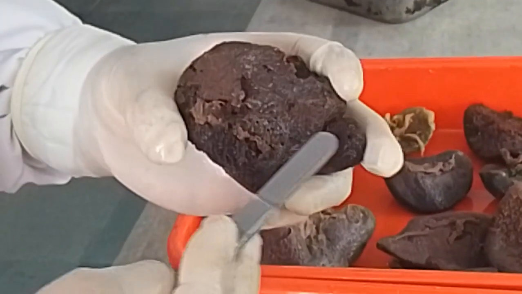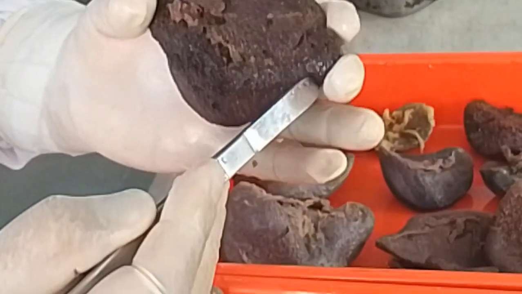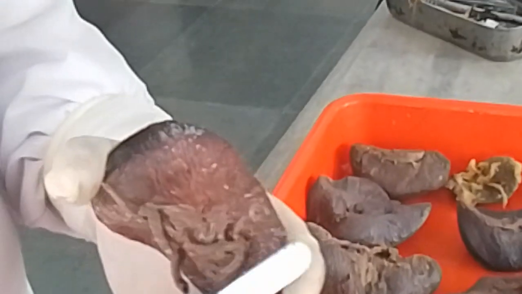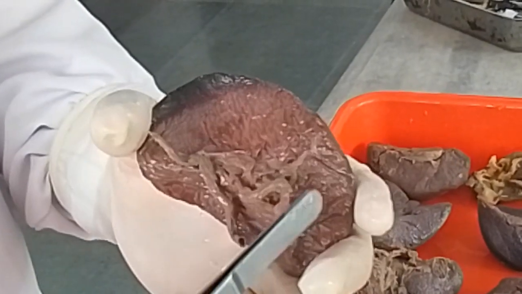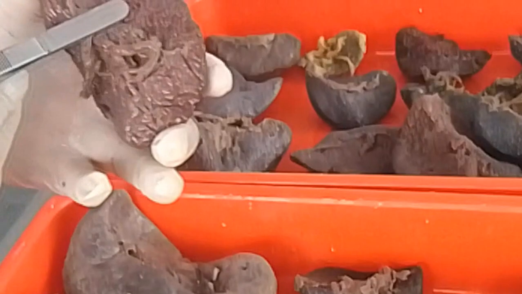Again, a specimen of the spleen with its anterior end, posterior end, superior border, inferior border, and intermediate border. It has got a diaphragmatic surface and a visceral surface.